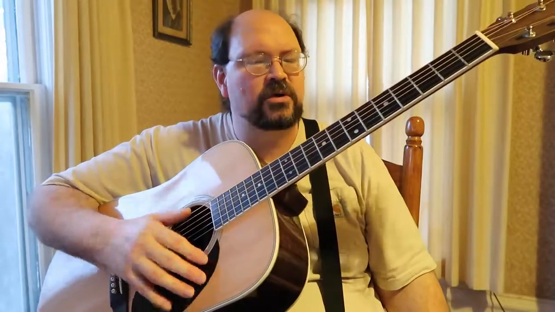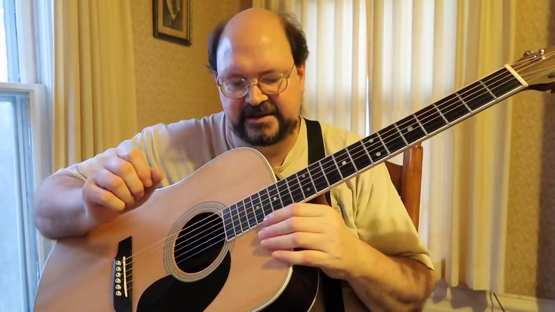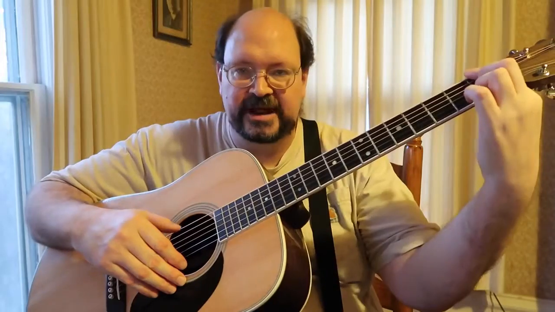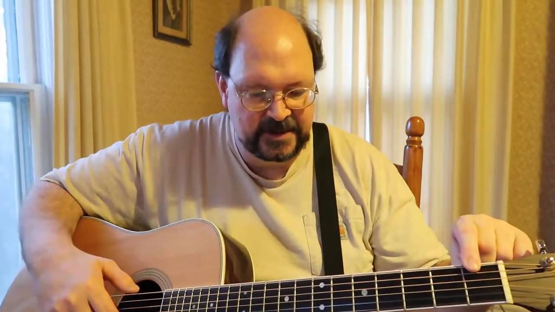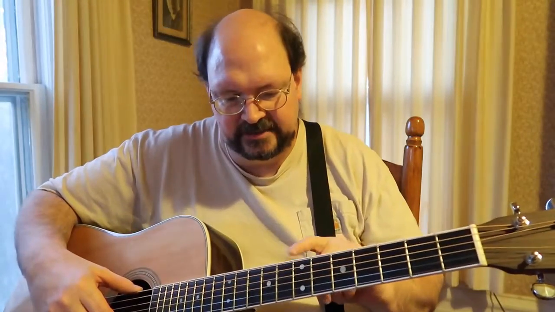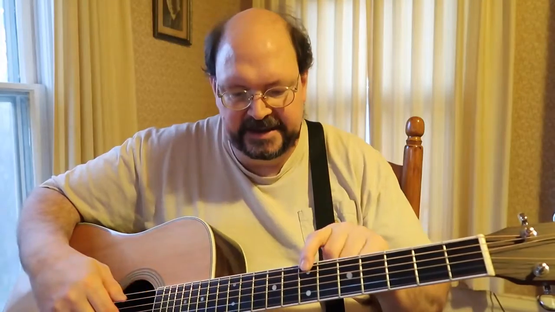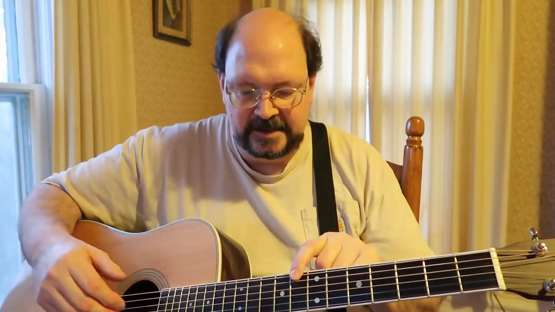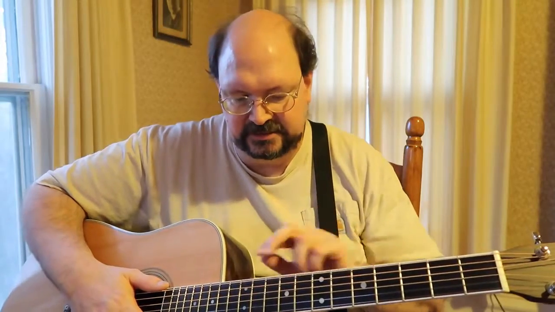So that's why on this open E note, I go right to an F. There is no E sharp. It goes right to an F. There are two places on the neck where that happens, between the B and the C and between the E and the F. There's no sharp between those two notes.